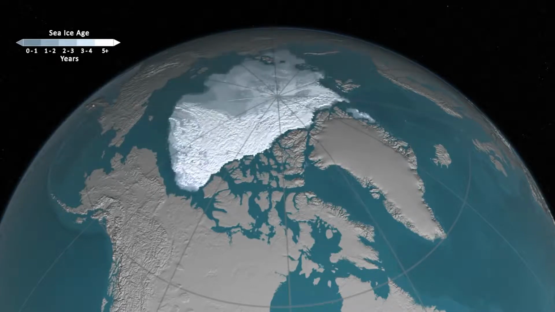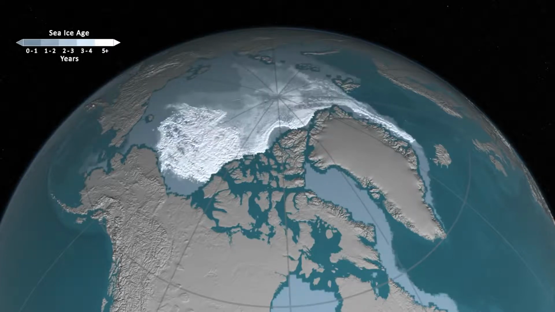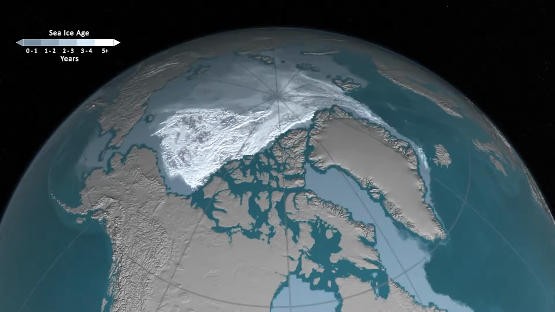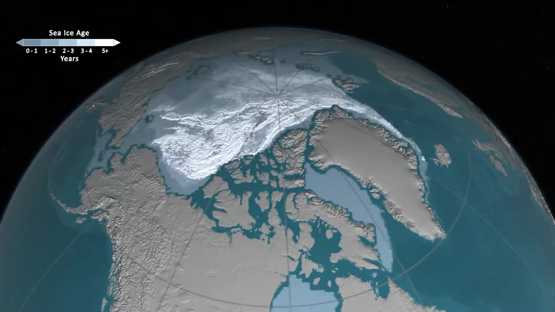And so what you see in this animation is, first of all, the ice pulsing out and in with the seasons. In winter, the ice grows out and expands outward. In summer, it contracts inward as it melts.